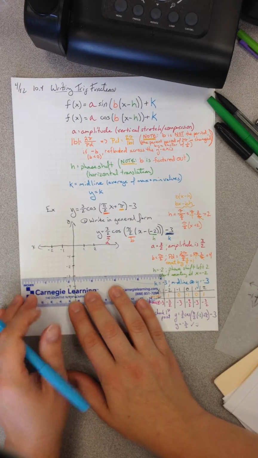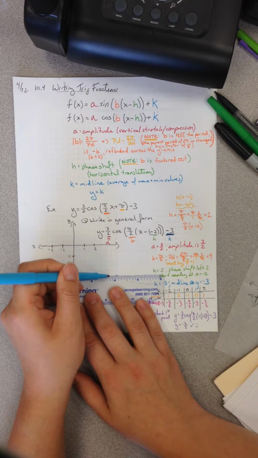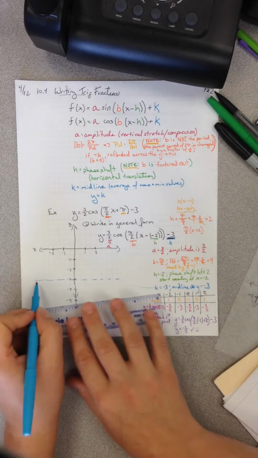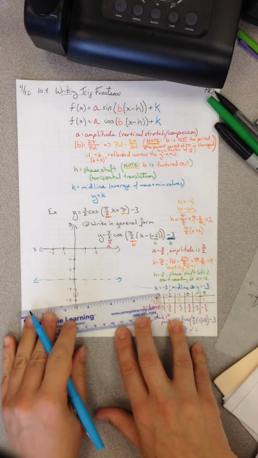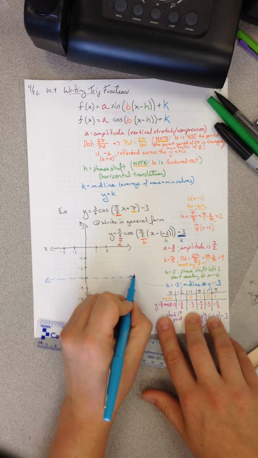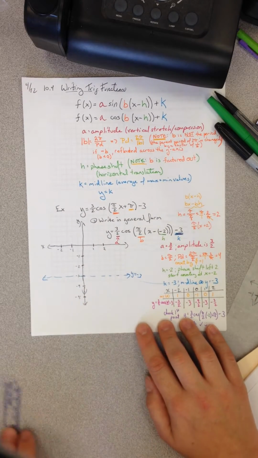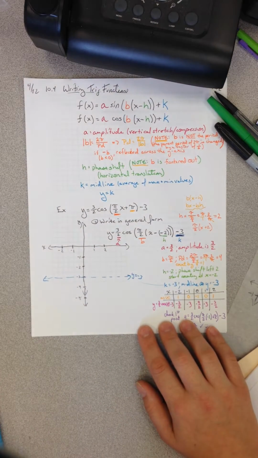-3, right? So graph your midline. That'll help you see your cosine function. So label y equals -3, right? Yes? Then graph your points.